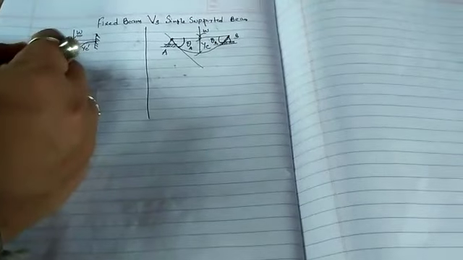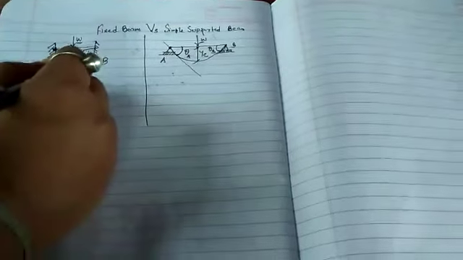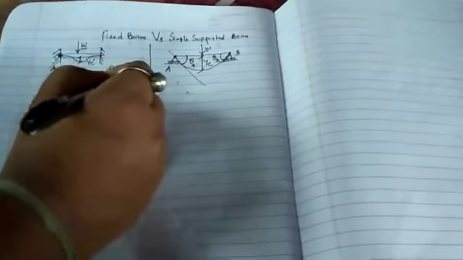But in that case you can see there is no deflection starting from the joint, so the slope is 0. If it is A, if it is B, then theta A equals 0 and theta B will also be 0. Theta A and theta B are the slopes of the two beams.